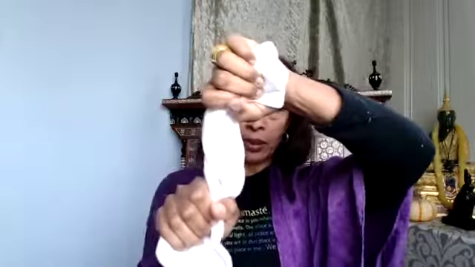If you notice my hand here, with each twist, it is going in one direction, and this hand is going in the opposite direction. And this is what's happening within the heart every time it pulsates, every time it beats. It's twisting and relaxing.